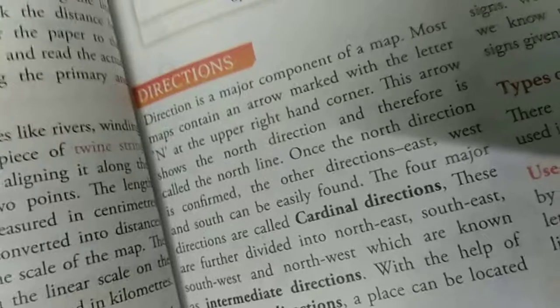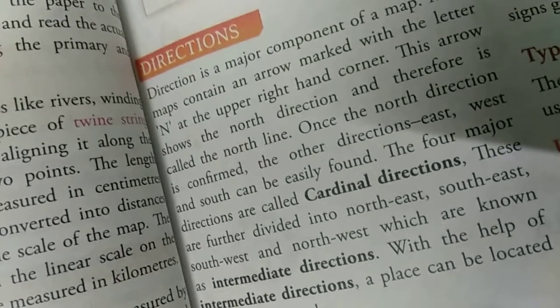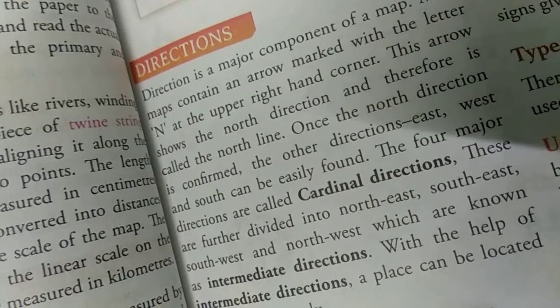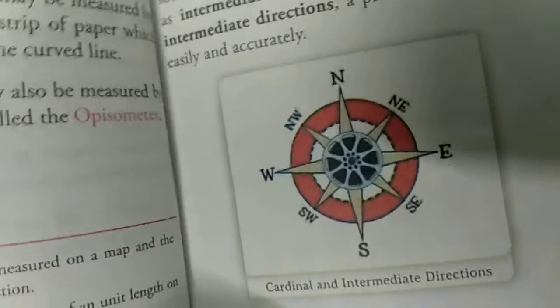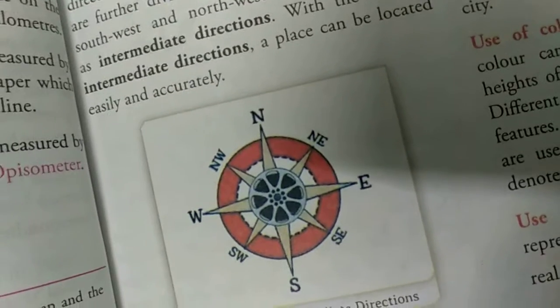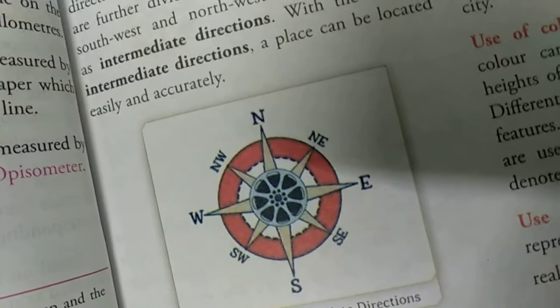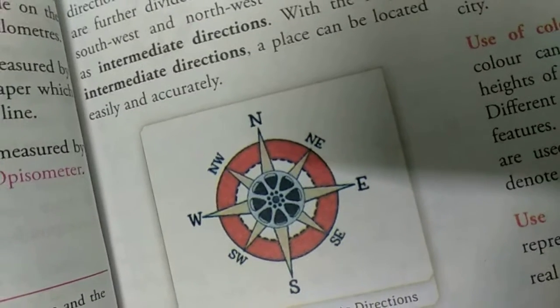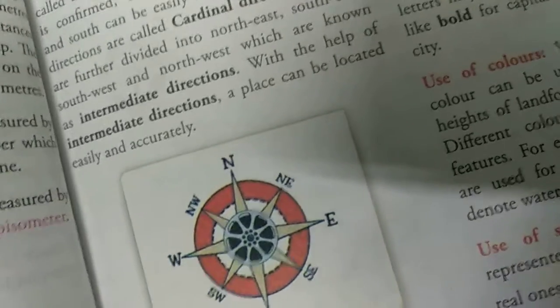These four directions are known as cardinal directions. Apart from this, these four directions are further divided into intermediate directions. East, west, north, south. In between north and east, it will be northeast. North and west, it will be northwest, and south and west, southwest, south and east, southeast. So those are the intermediate directions.